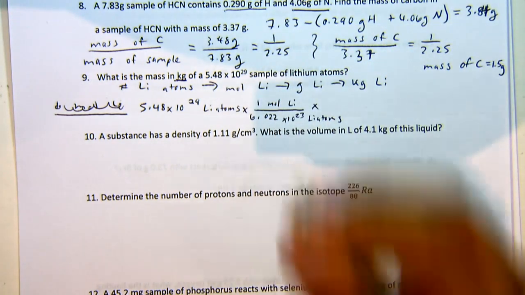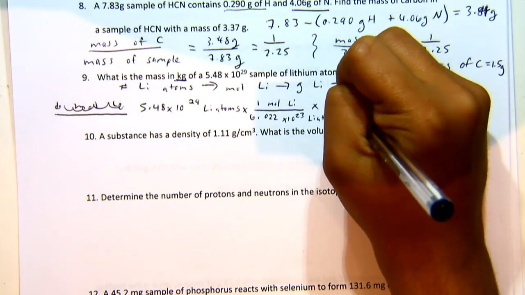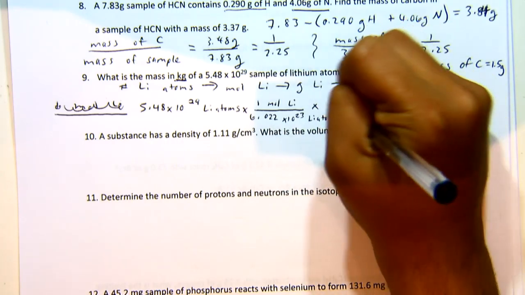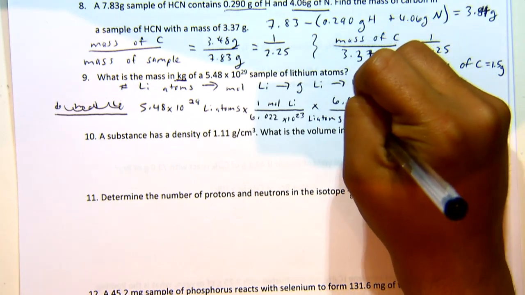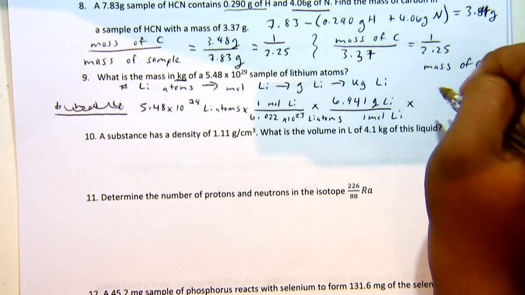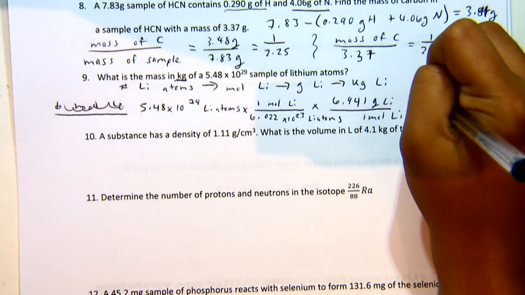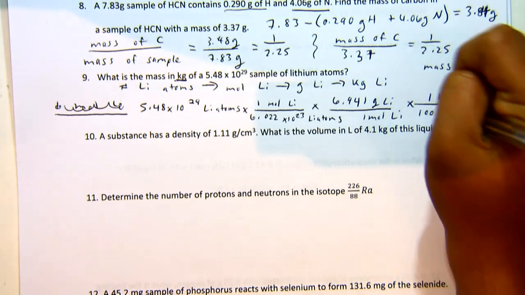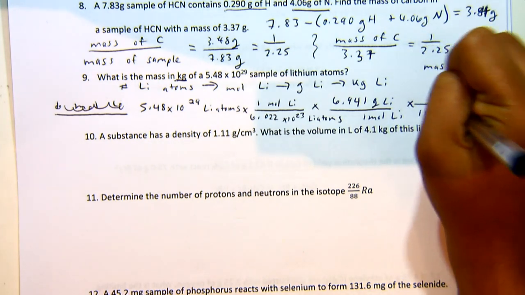Then we're going to multiply this by the molar mass of lithium, which would now cross out our moles, but we don't want it just in grams. We have to keep going. So to get to kilograms, we'll actually divide it by 1,000 grams to get kilograms.